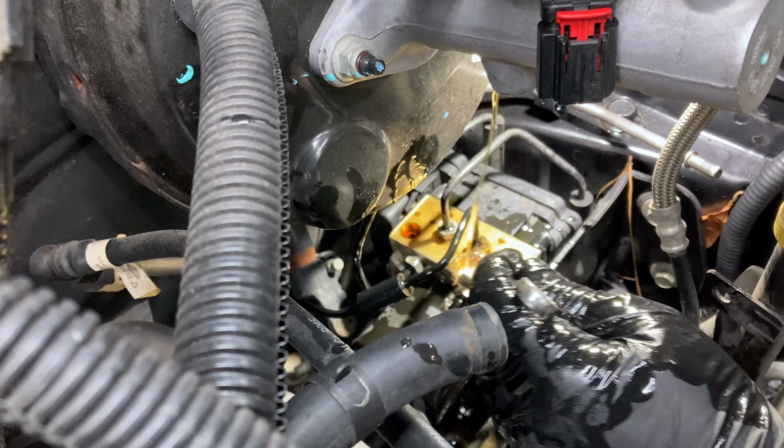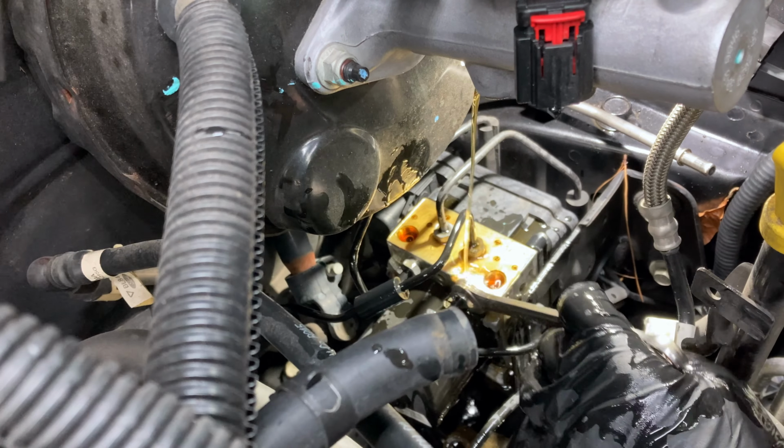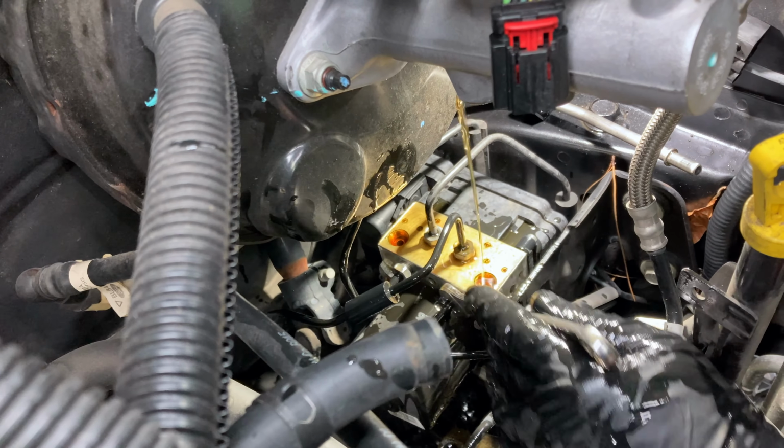I know what you're thinking. Man, you should have sucked that master cylinder out first. Yep.